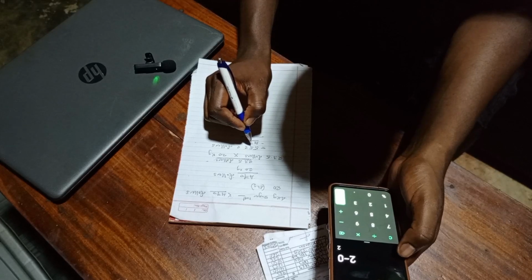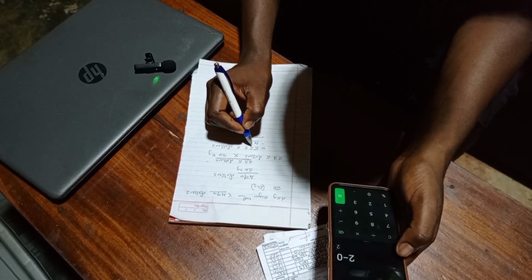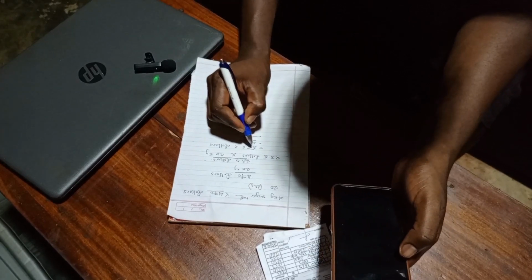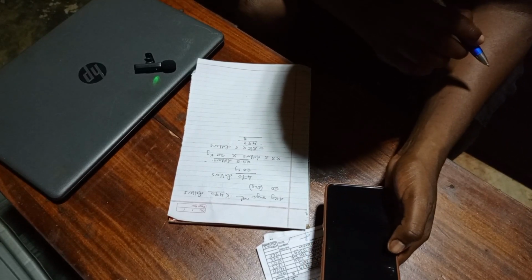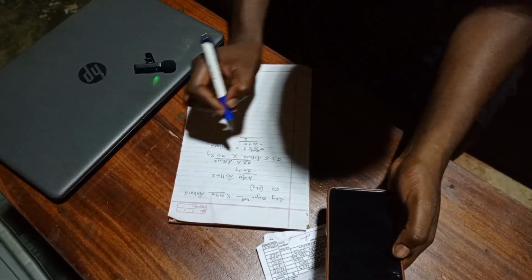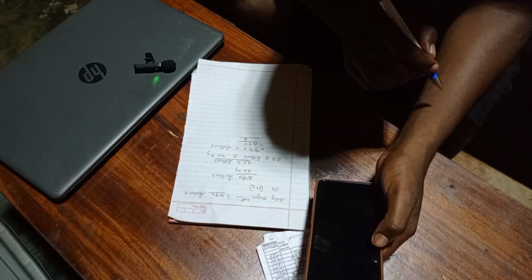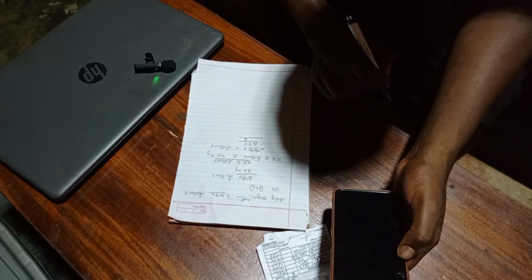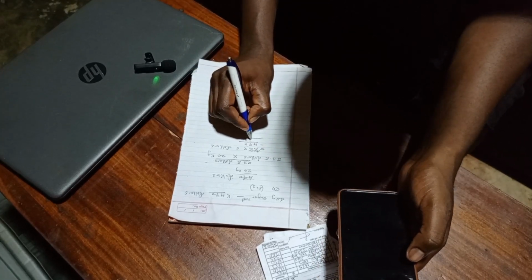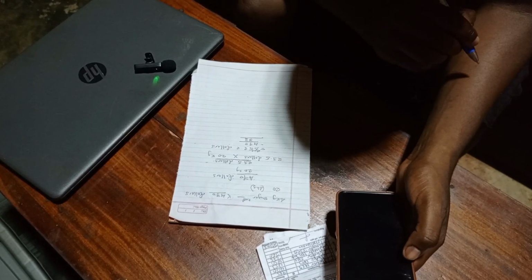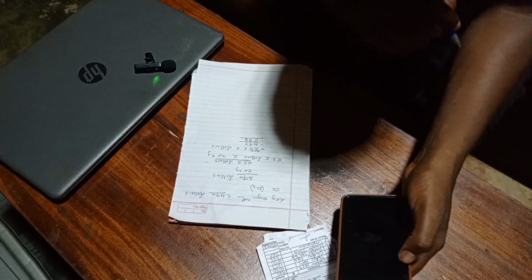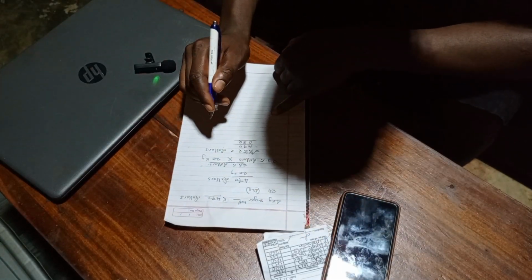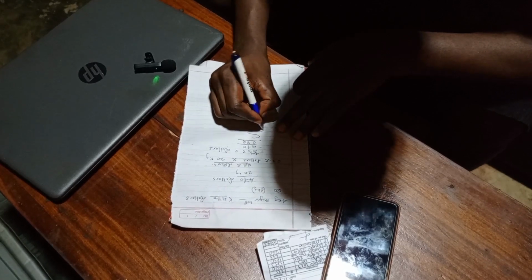Now we subtract 5. 7 minus 5, it can't. So what are we going to do? We borrow 1 from here and put it here. So here we remain with 4, and here we've got 15. In 15, we subtract 7 and remain with 8, and here it's 0. So this is now final. We've arrived at our profit. Our profit is $82.